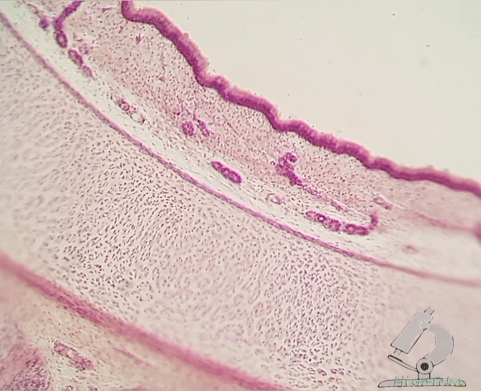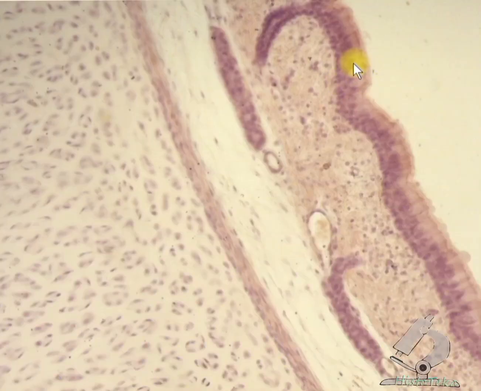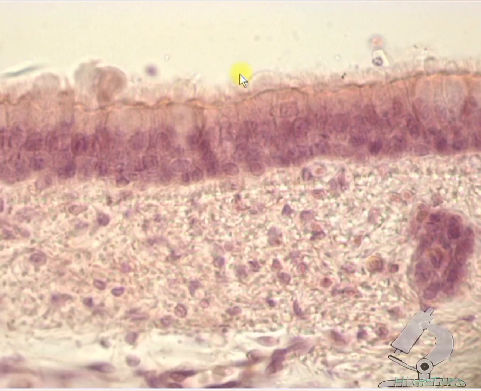So briefly, on this preparation it is necessary to determine pseudostratified columnar ciliated epithelium. The lower row of nuclei are the nuclei of basal cells. The middle row are the nuclei of intermediate and goblet cells. The upper row are the nuclei of columnar ciliated cells, goblet cells, cilia. Dust particles.